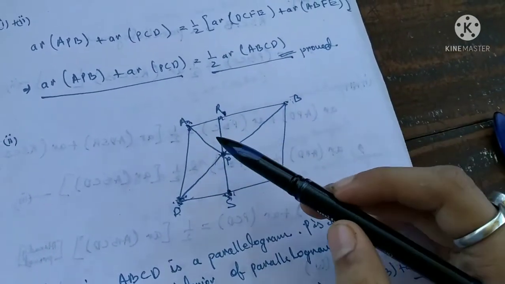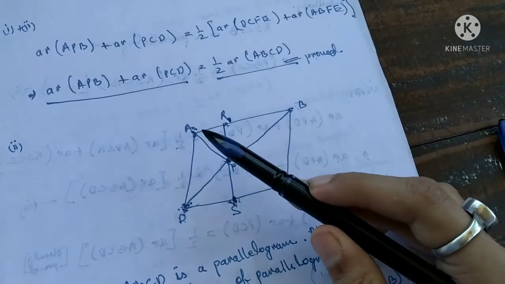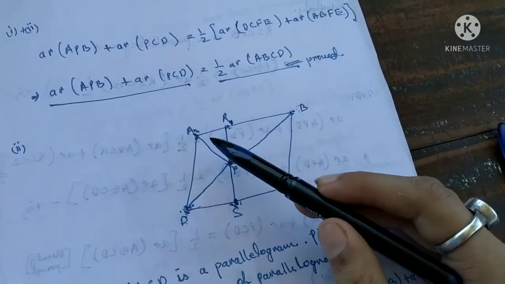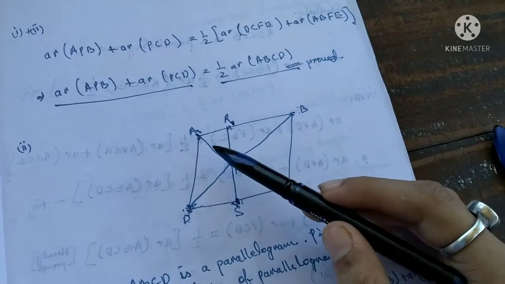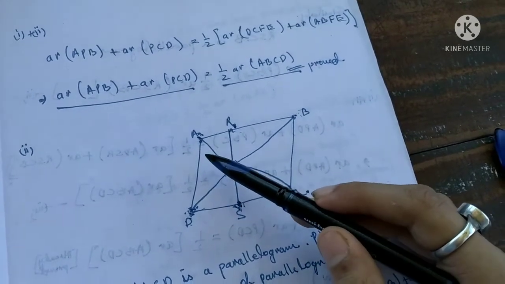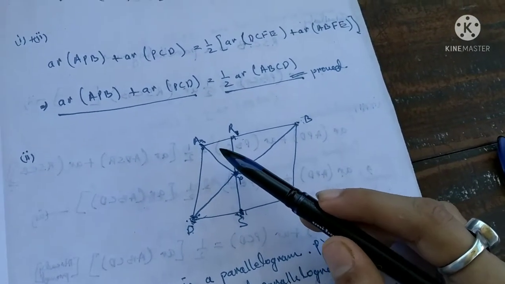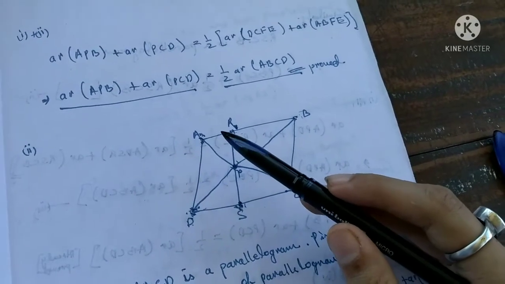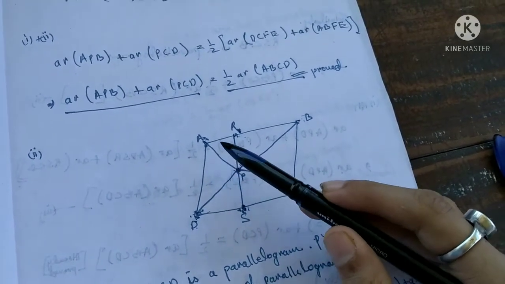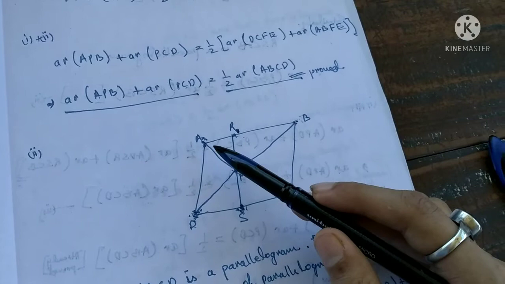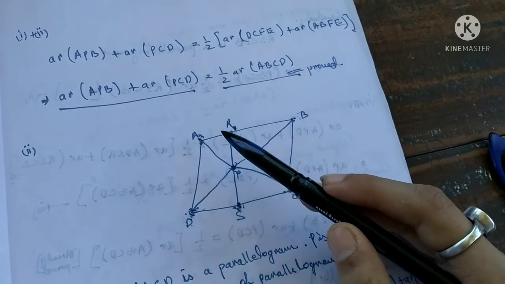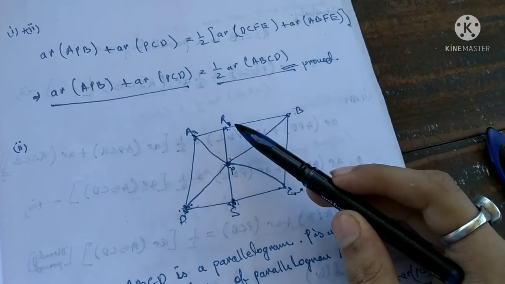In the bracket I will write: if a triangle and a parallelogram are on the same base and between the same parallels, then the area of the triangle equals half the area of the parallelogram. This one I will write.